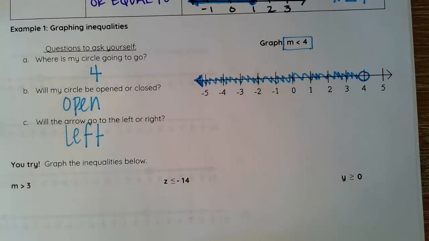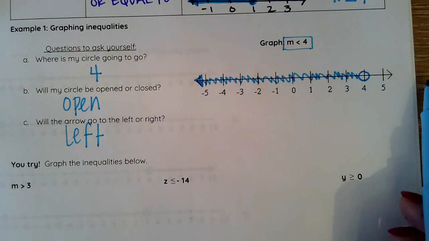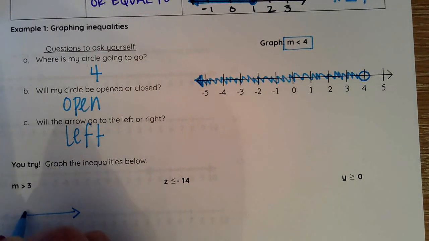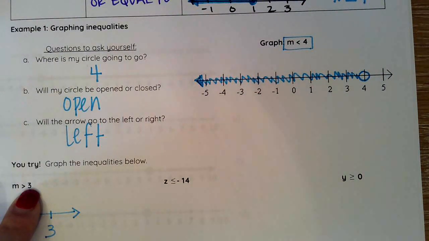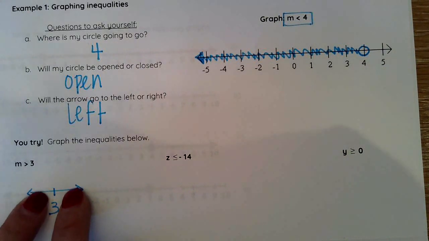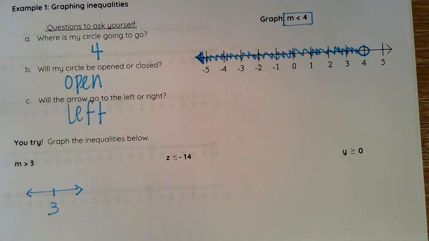When we are doing this, we don't actually need to write out the entire number line. So I'm going to show you what your expectation is as we solve this. So we've got m is greater than 3. I'm going to draw a number line. In the middle of it, I'm going to put a 3. That's because that's where my solution set starts. I don't really need much more than that, but if I want to put the little numbers on either side of that 3 to help me with my arrow, I definitely can do that. Okay, so I'm going to leave it for the time being.